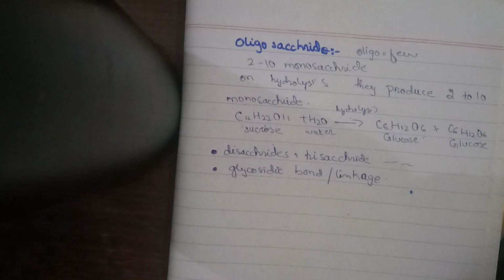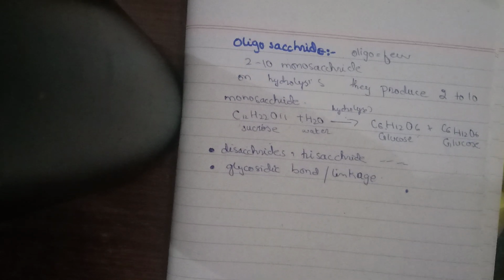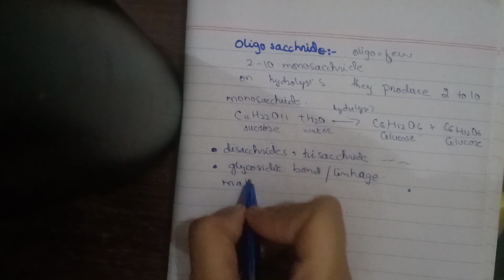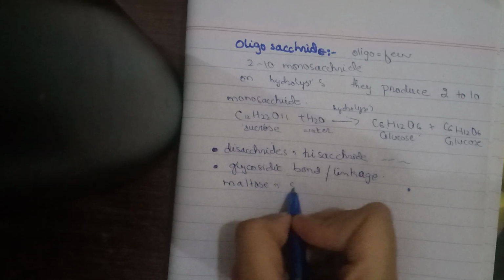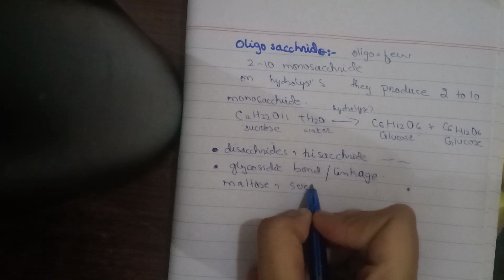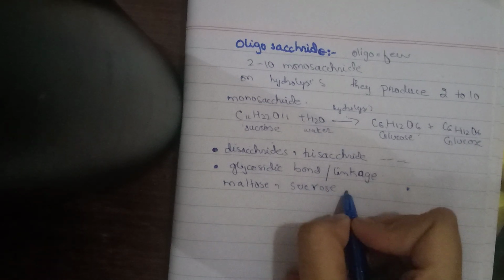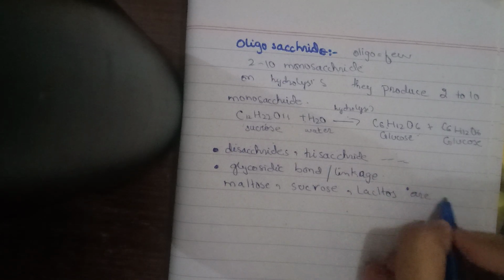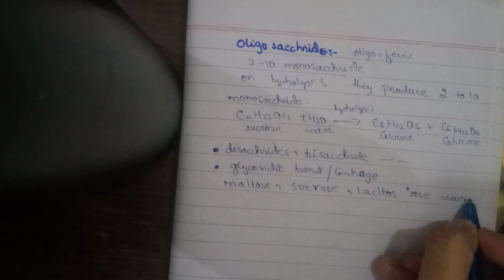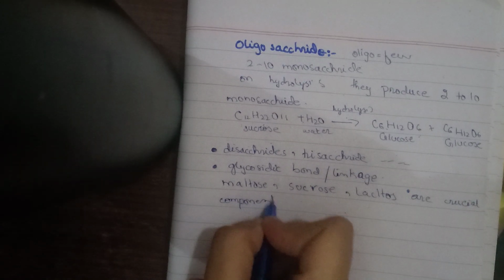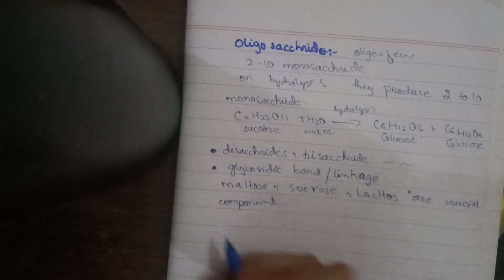So the important members of oligosaccharides are maltose, sucrose, and lactose. Let's talk about the characteristics.